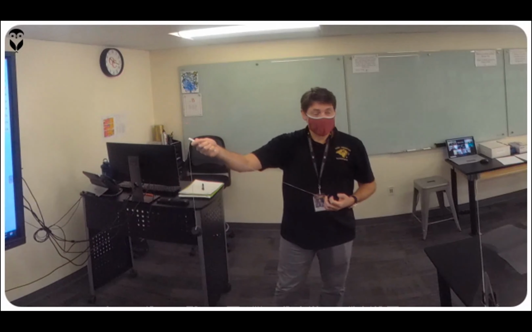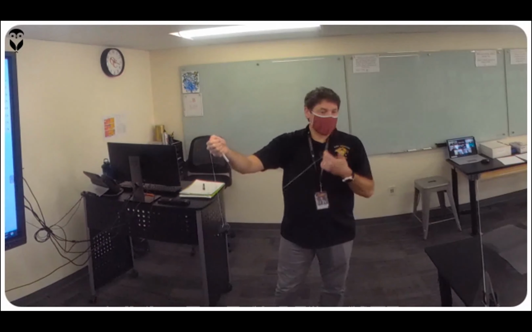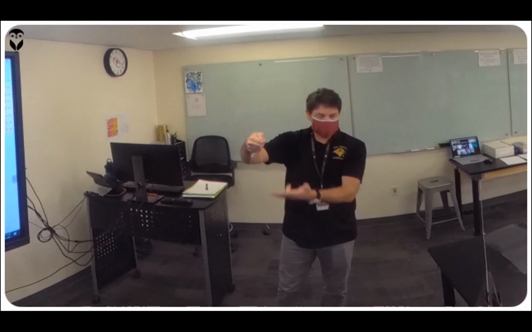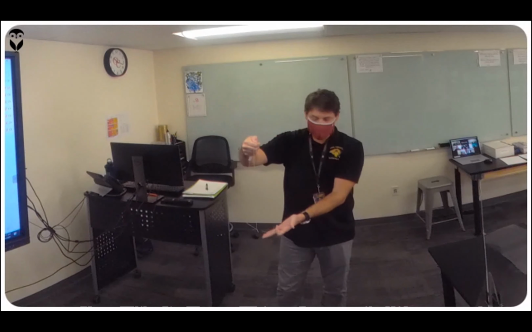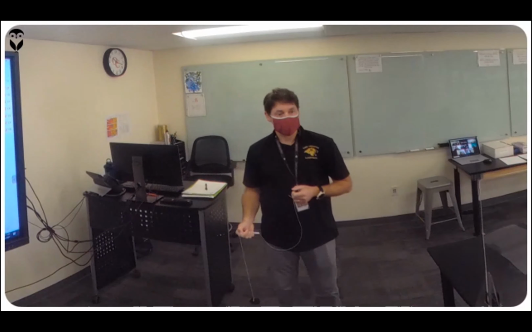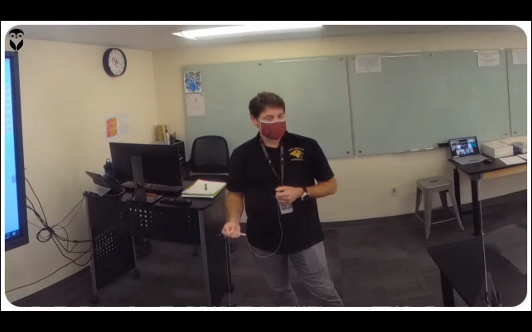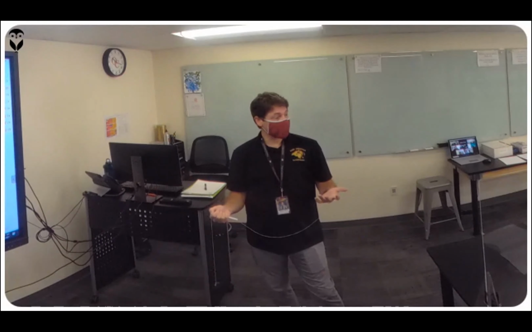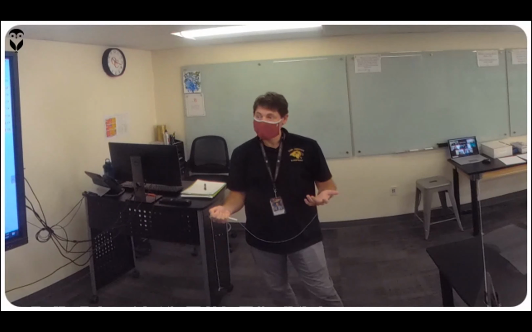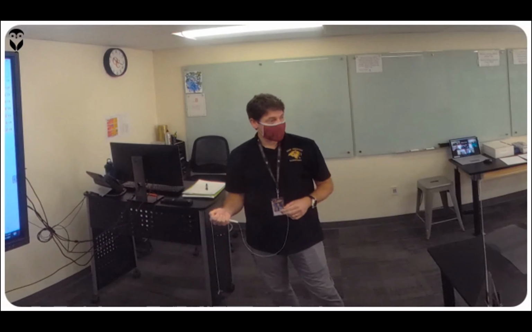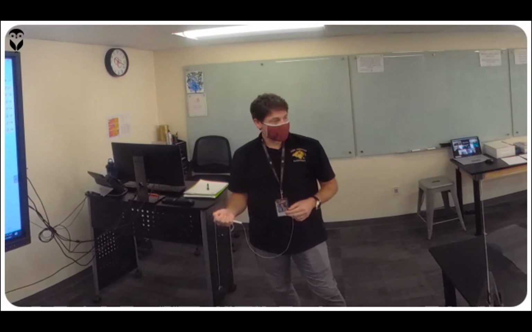Which relationship are we finding? We want to talk about all three eventually. So the force I'm pulling with down here, the radius between the center of the circle and the object, and then also the speed that it's moving at. Yes. So we've talked about the radius using a meter stick. The pulley to measure the force applying on it.